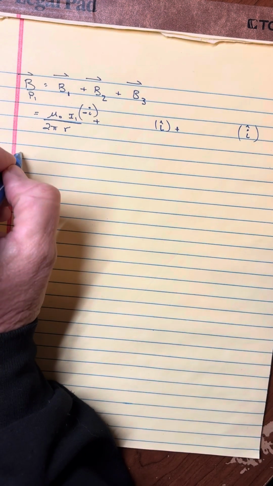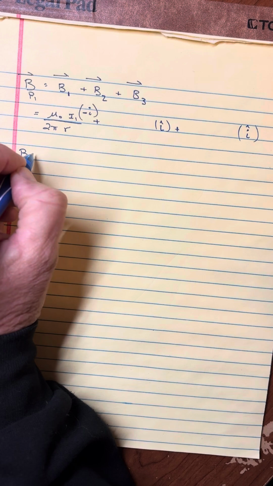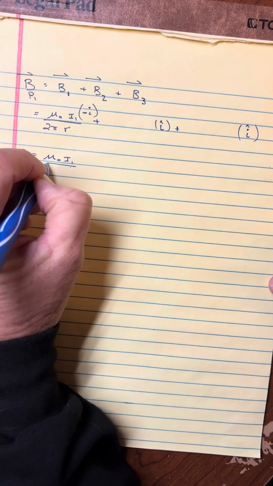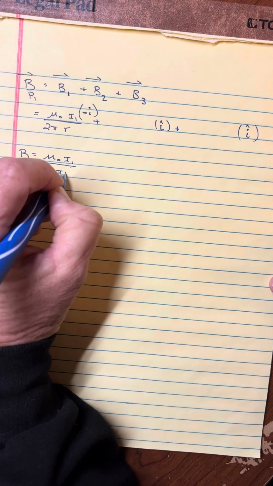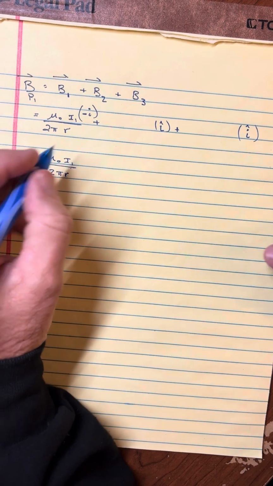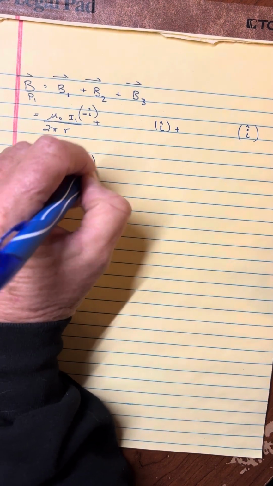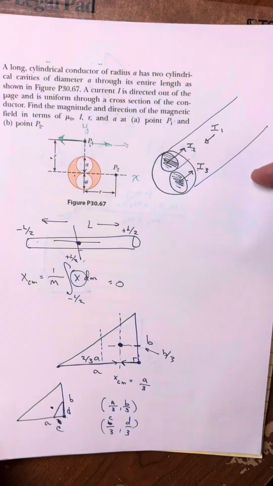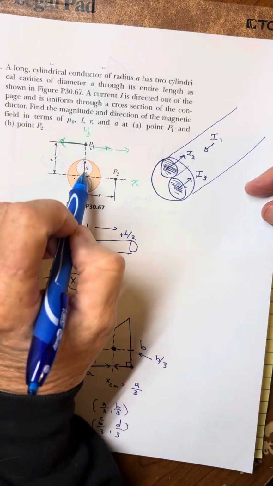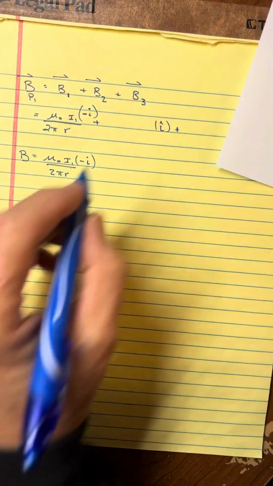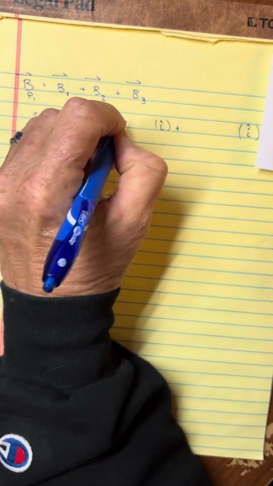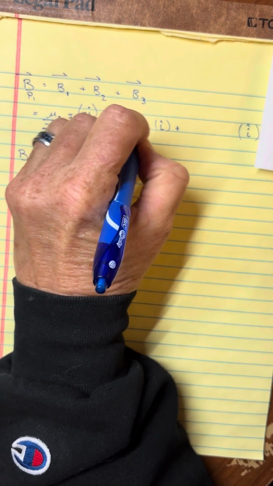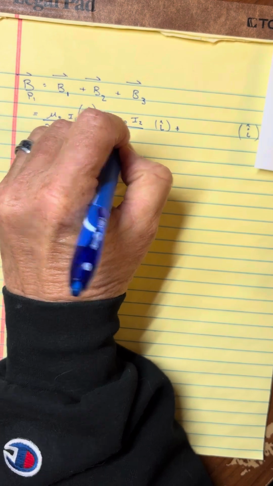And so let me keep going here. So I've got a mu naught I1 over 2 pi r, and I'll have my negative I hat. Okay, so the field from this one would be mu naught times current number 2 over 2 pi.